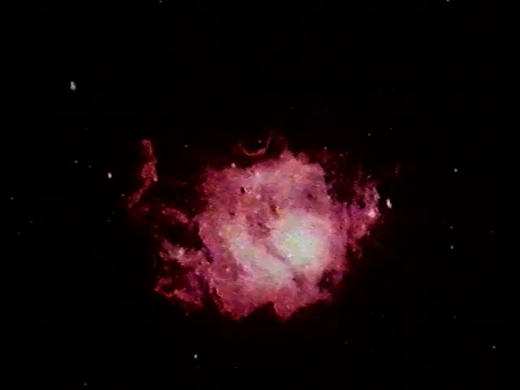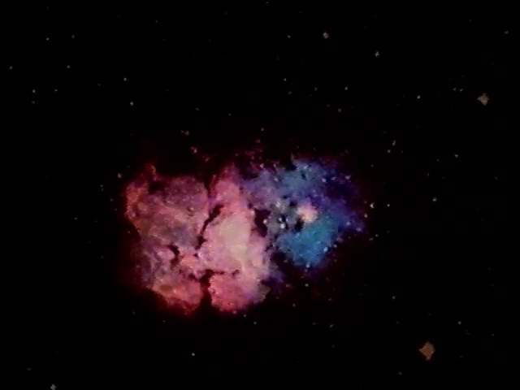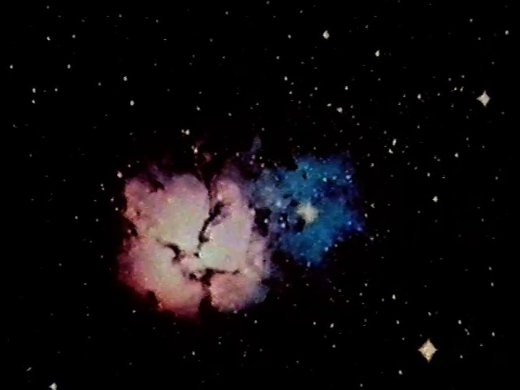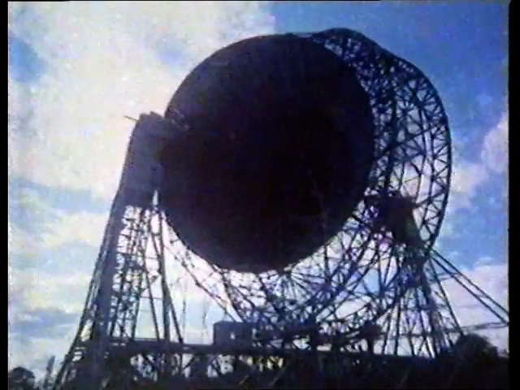Radio telescopes are used to investigate processes going on in distant parts of the universe. They've given astronomers information which they could never have obtained using optical telescopes, although both visible light and radio waves belong to the same continuous spectrum of electromagnetic radiation.